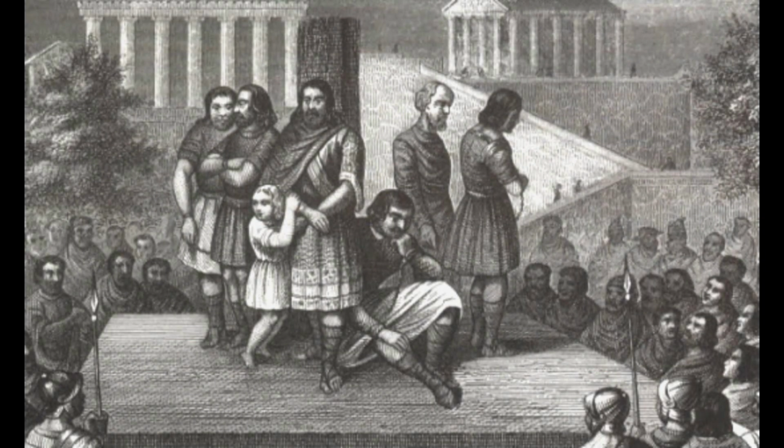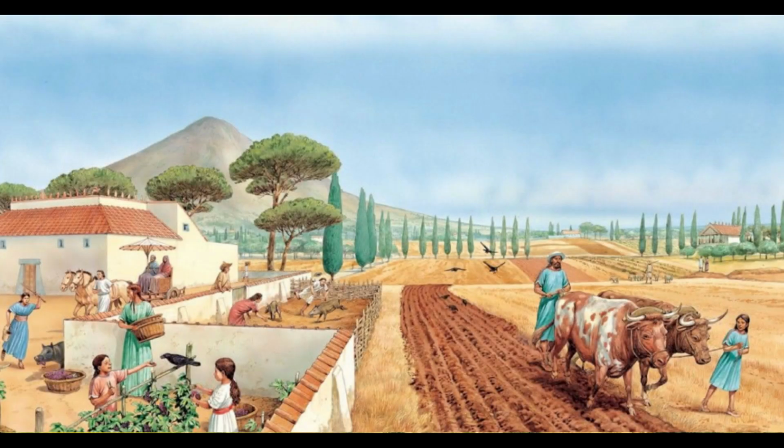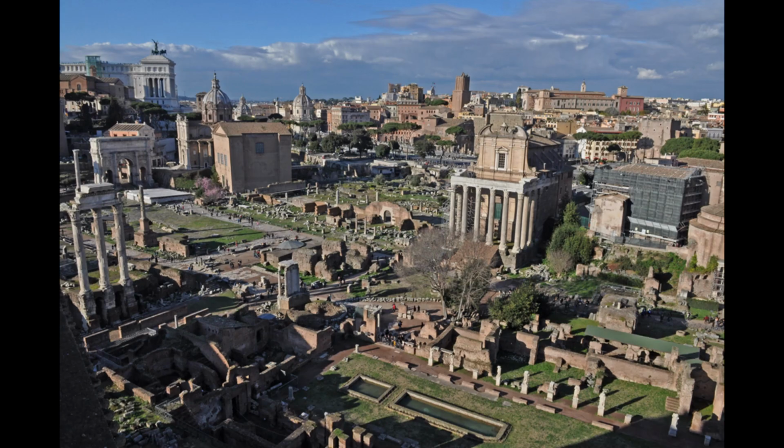But Rome's rapid expansion came at a cost. The influx of wealth and slaves made the rich richer and the poor poorer. Small farmers lost their land, moving to cities and creating huge social tensions. And that's where things start to unravel. Part 3. The Republic in Crisis.